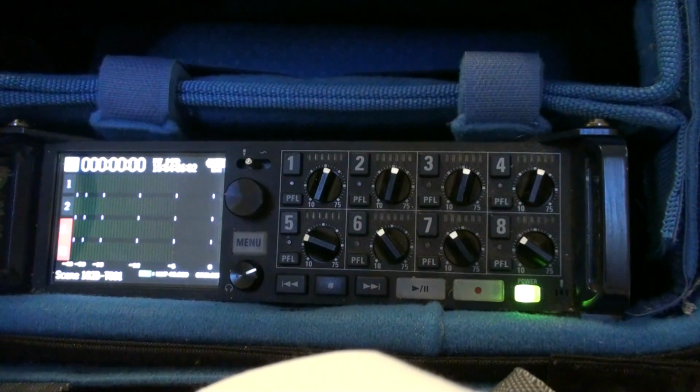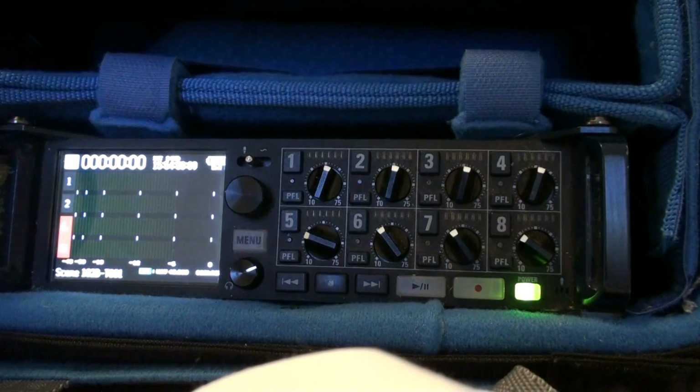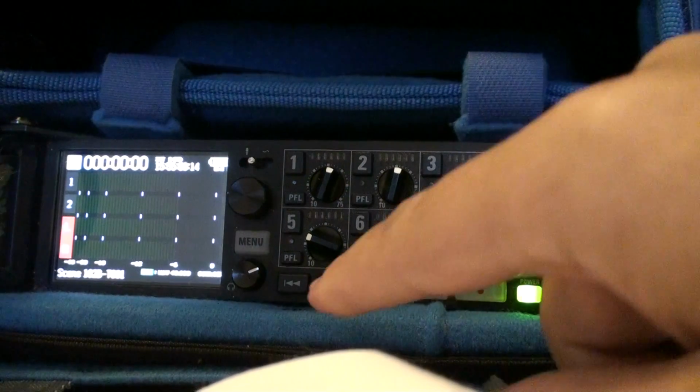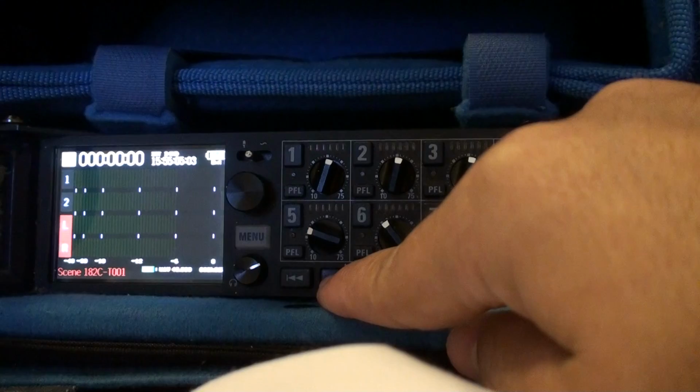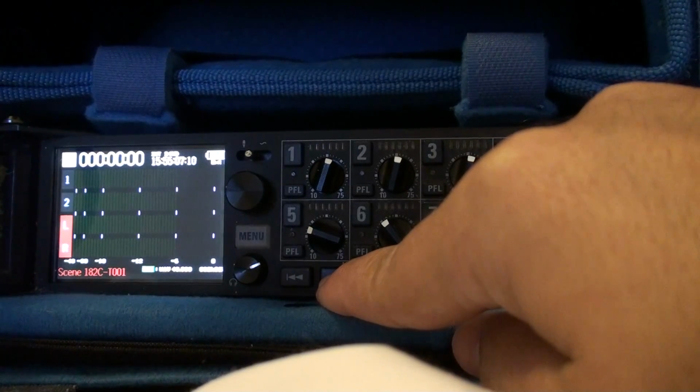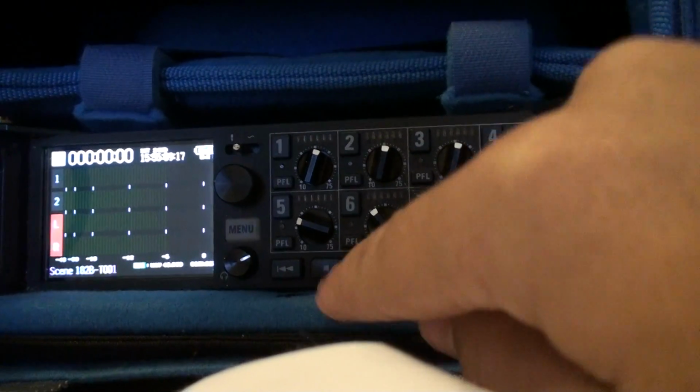This is going to be a short video to show you some of the shortcuts on the Zoom F8. The first one is just holding the stop button, which tells you in the lower hand corner of the screen what the next recording will be named.